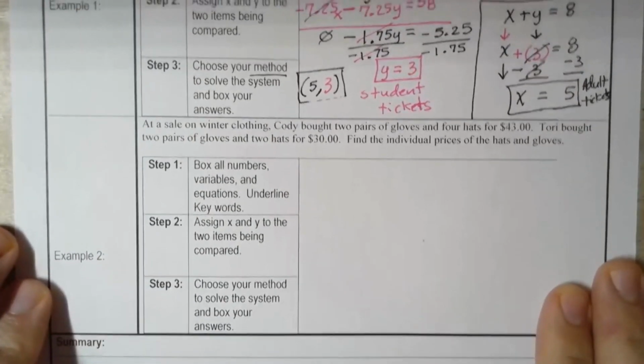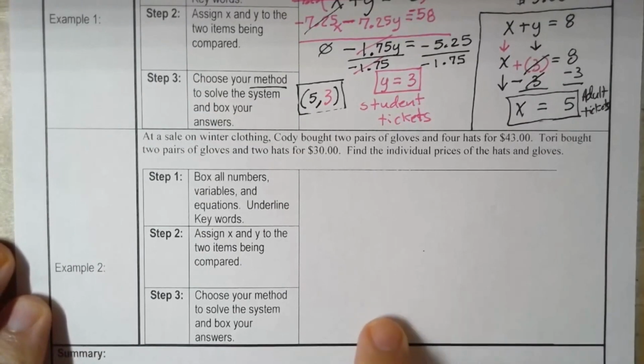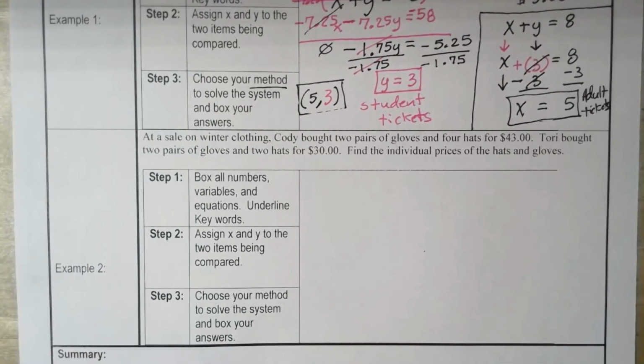And then what I want you to do is go ahead and solve this next one on your own. And let's see, can you solve it successfully? And remember, you get to choose your method. You could use substitution, you could use elimination, or you could use graphing. It's completely up to you. But go ahead and write it out. And then after you're finished and you think you got the correct answer, hit play and watch my video to see if your answer matches mine.